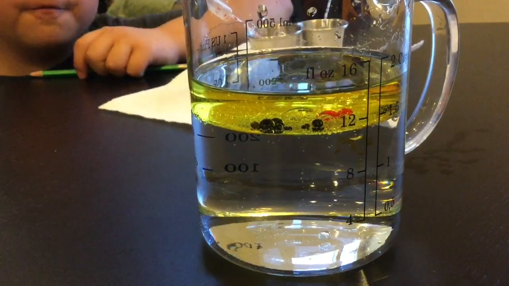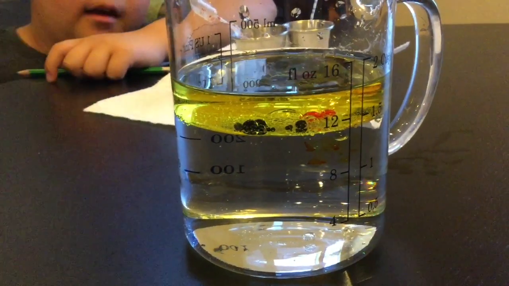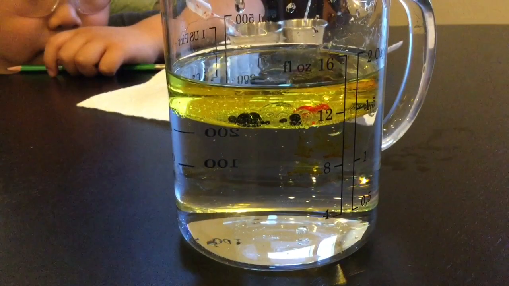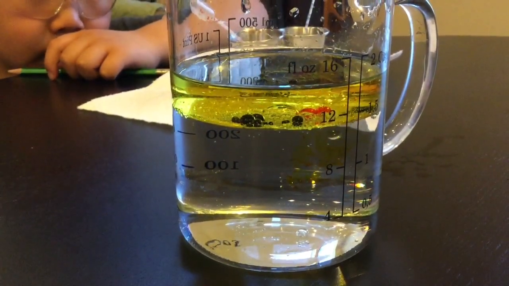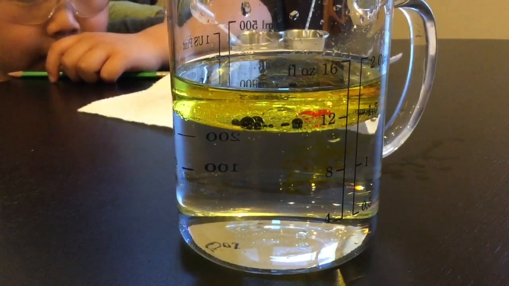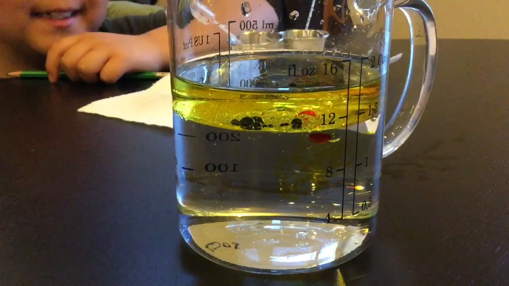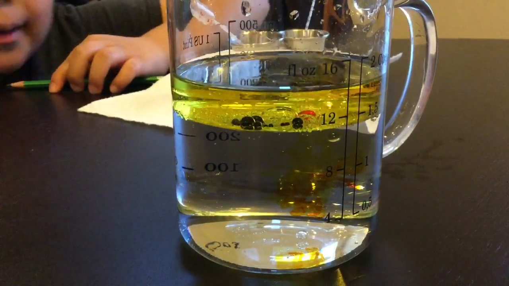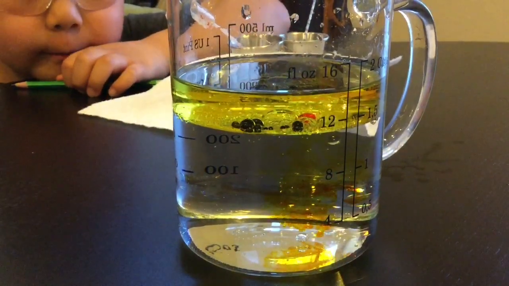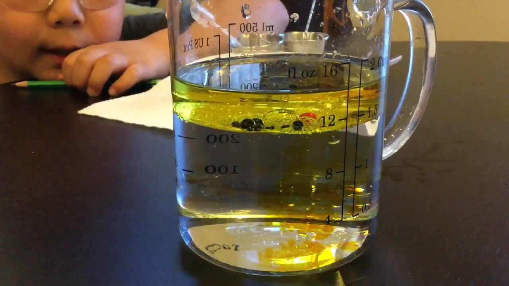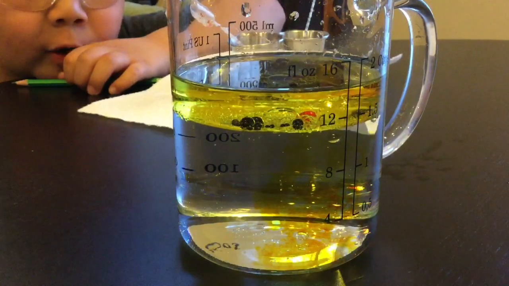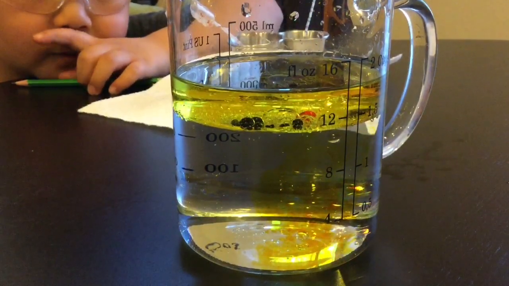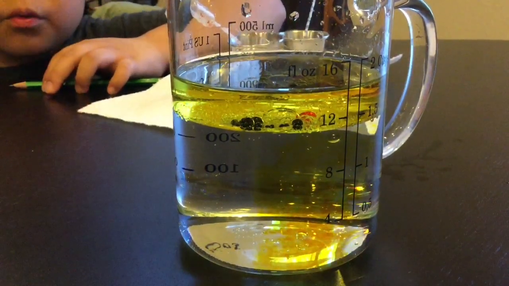So go like poof, right there. Yeah, there we go. See, it's happening. It's going into the water because that's where it wants to be. It's in the oil, so it's trying to get into the water, and then it mixes really well.